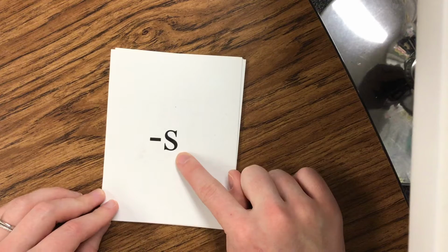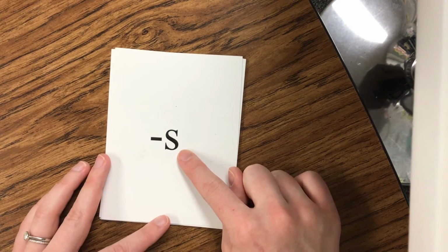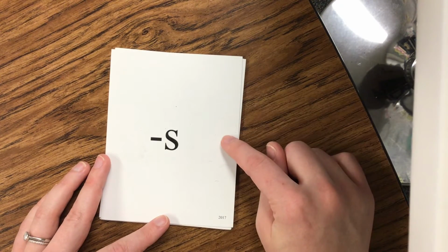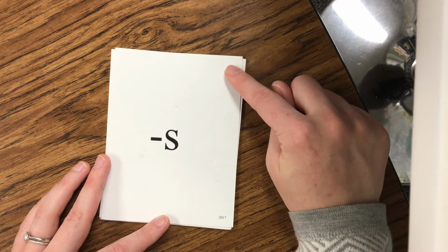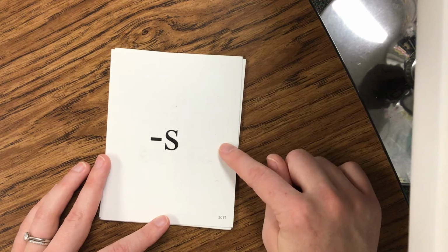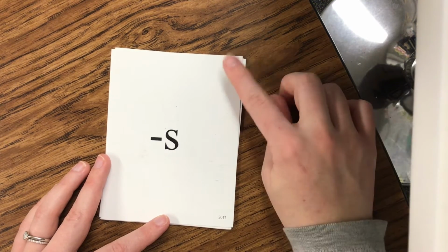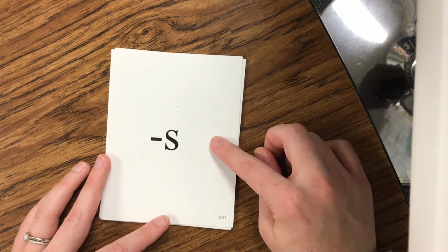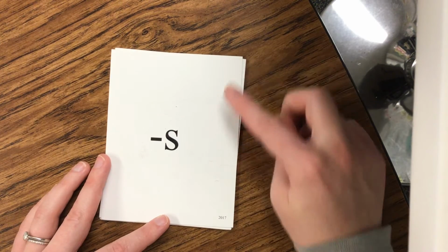So S can be a suffix, right? It can say S or Z, like I have two cats, or I have two cars, right? It means more than one. I have more than one cat, I have more than one car, right? S and Z.